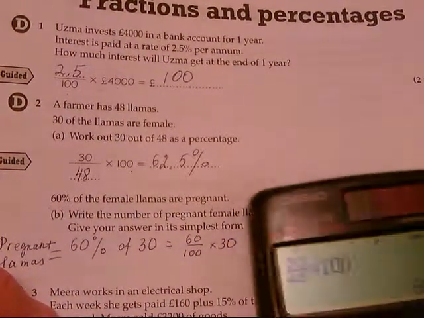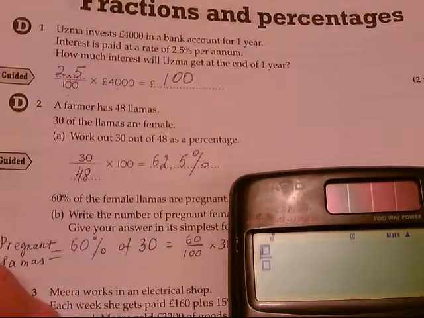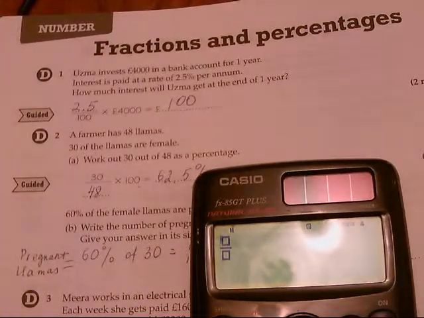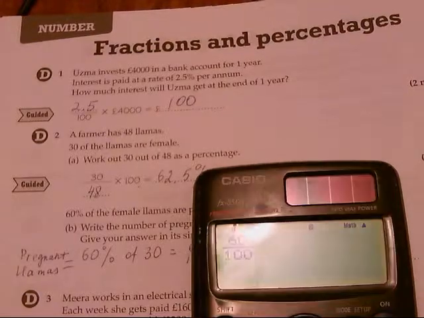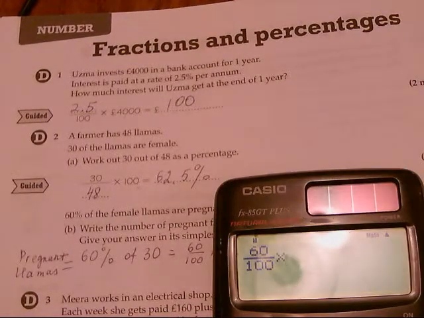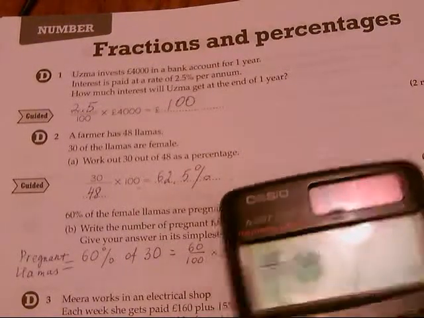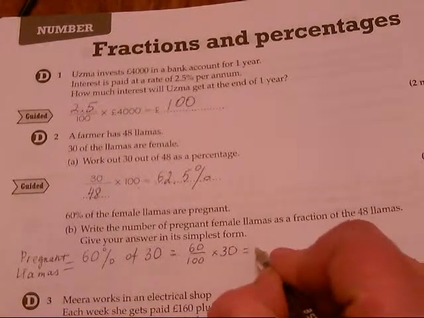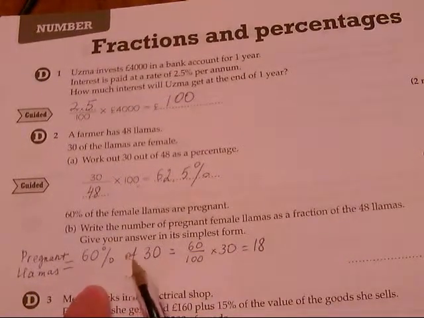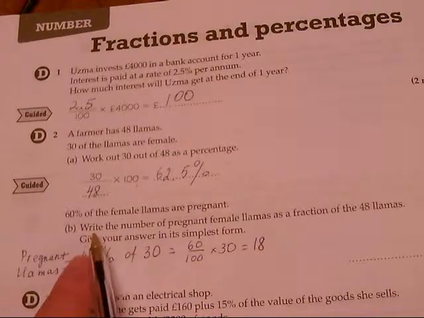Fraction 60 out of 100 times 30 gives me 18. So 18 llamas are pregnant. Let's go back to what they ask us.